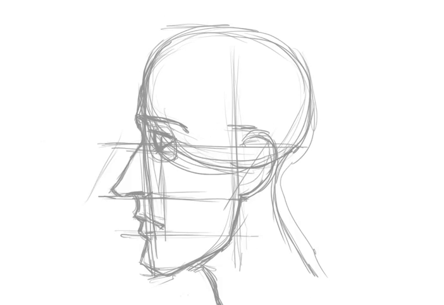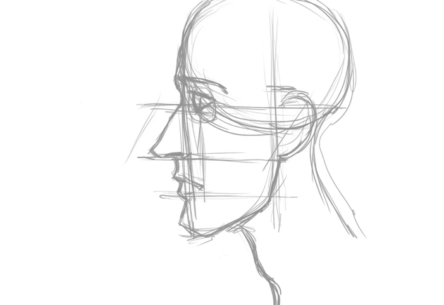Okay, and now we can start adding details, or just making it look cleaner. And here, feel free to change any of your previous guidelines because they're just guidelines. You don't have to follow them.